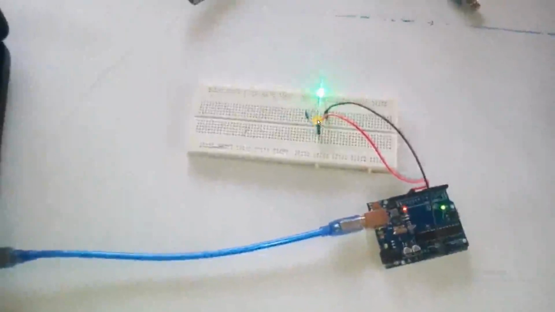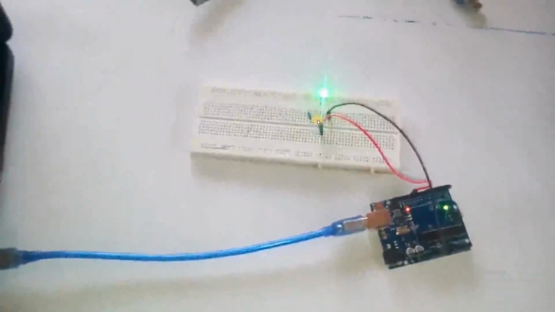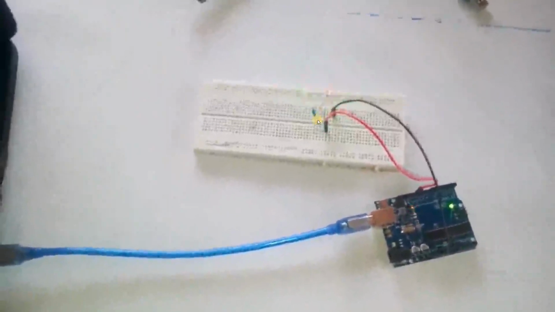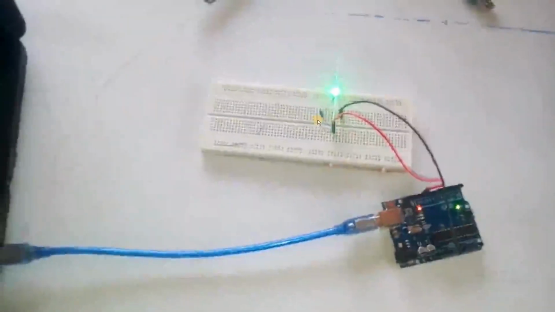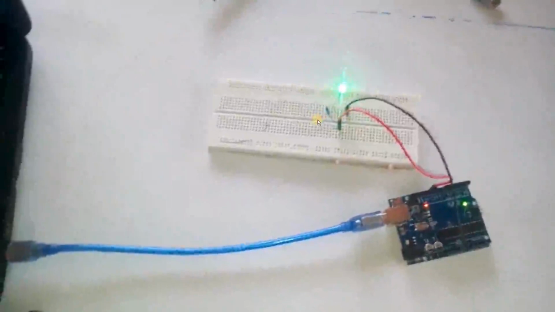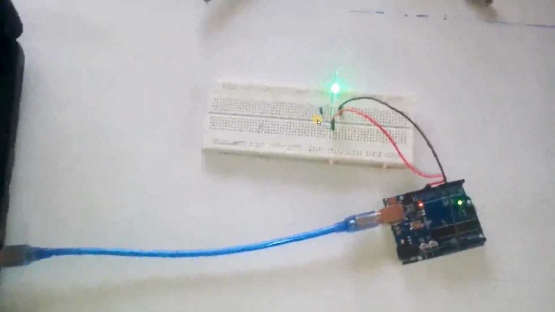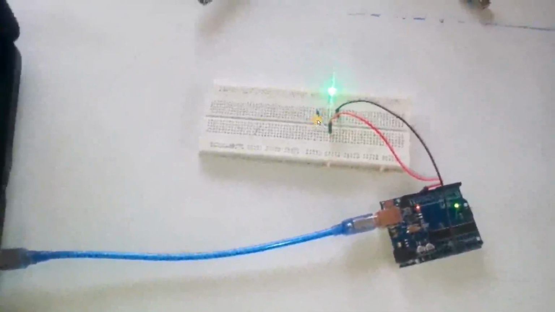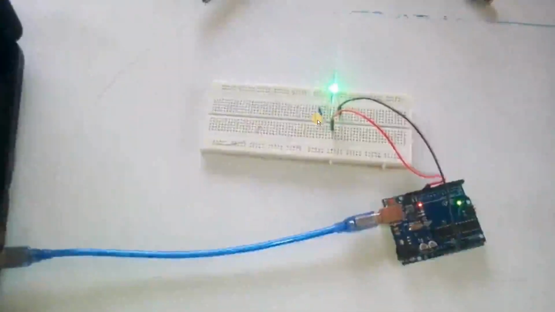In our next tutorial, we'll be building a project that will detect water anytime it senses water and send out a signal, maybe by displaying on the LCD, or by blinking, or by buzzing.